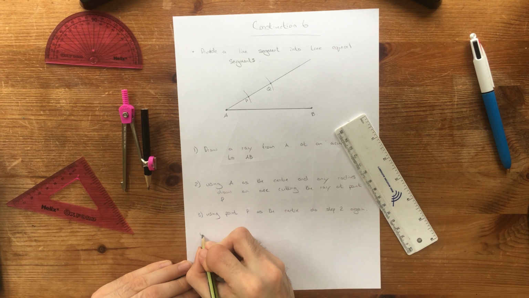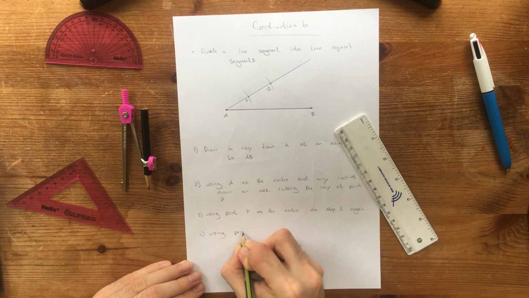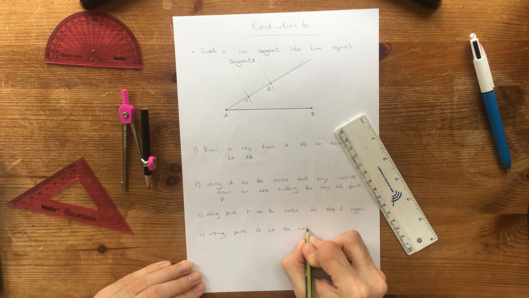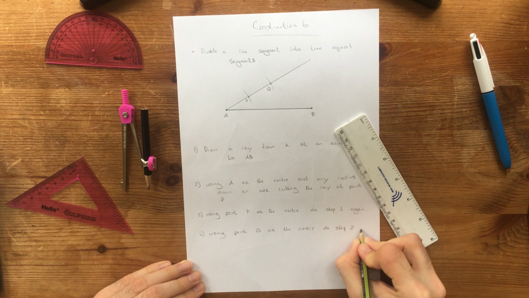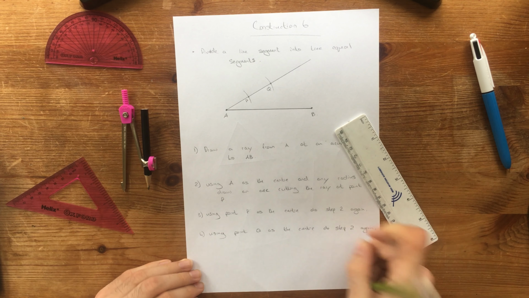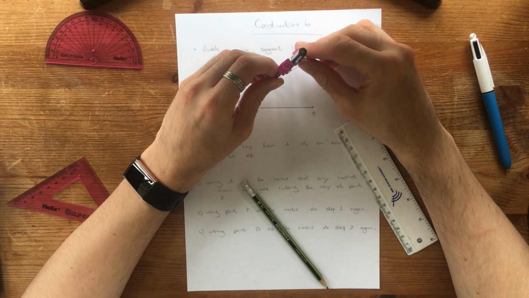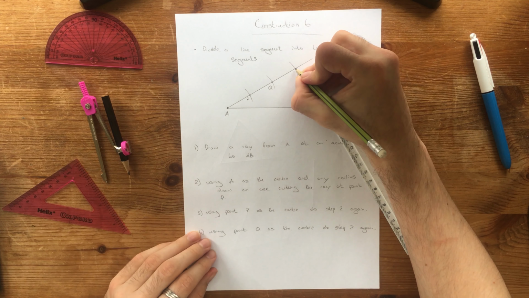And step 4, using point Q as the center, do step 2 again. So it's a bit repetitive, this one. So we're going to go back to Q and do another arc. I'm going to call this one R.